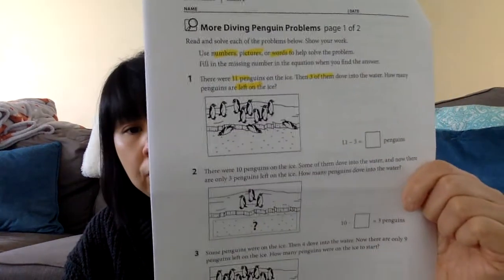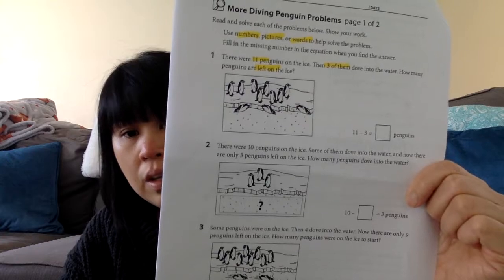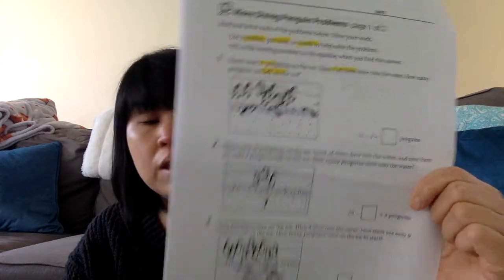Next one says, there were 10 penguins on the ice. Some of them dove into the water, and now there are only 3 penguins left on the ice. How many penguins dove into the water? And again, the author was really nice where they wrote the equation for you. But remember, we want to pay attention to numbers that we hear in our story problems, like 10 and 3.